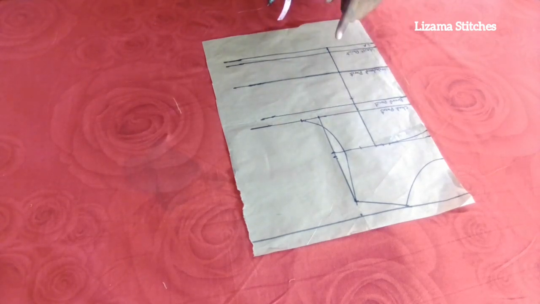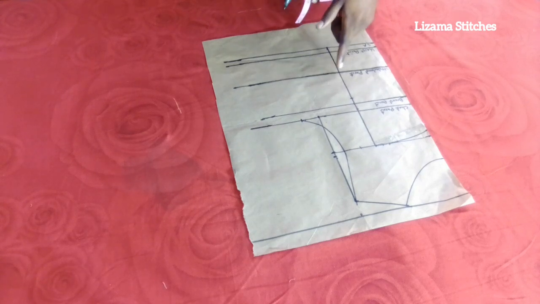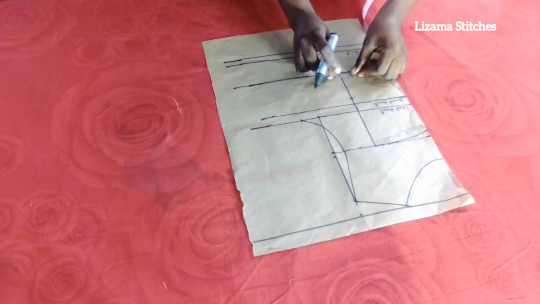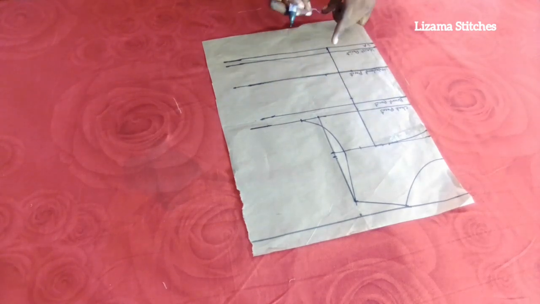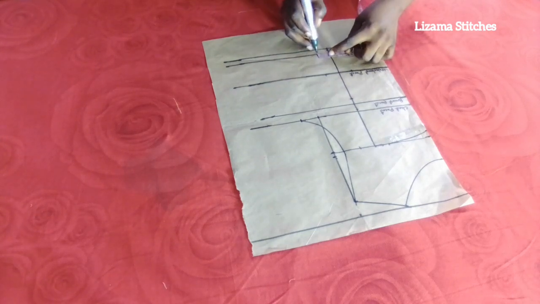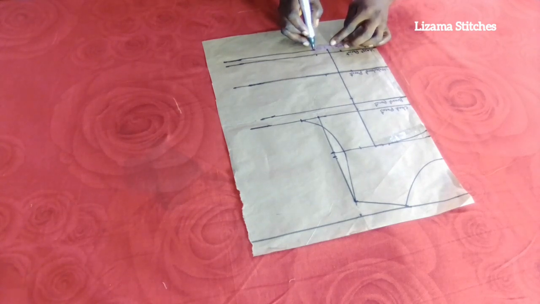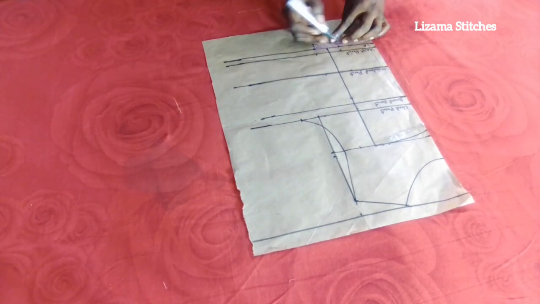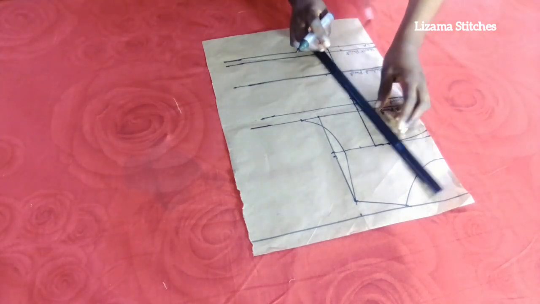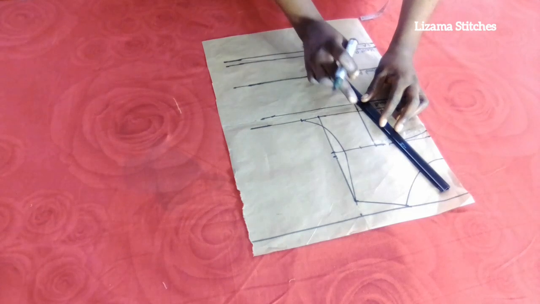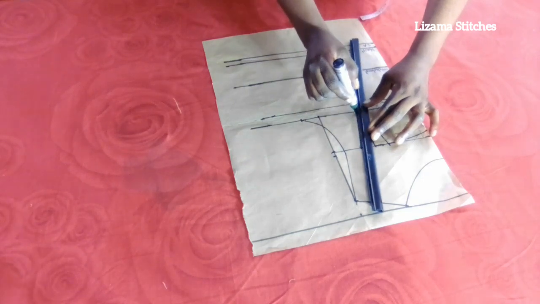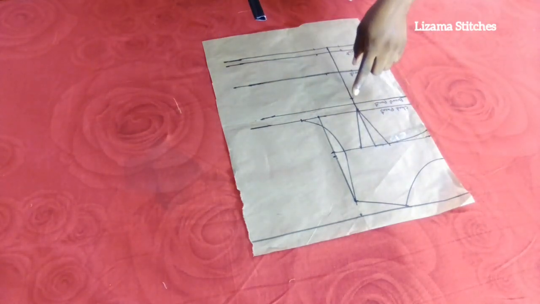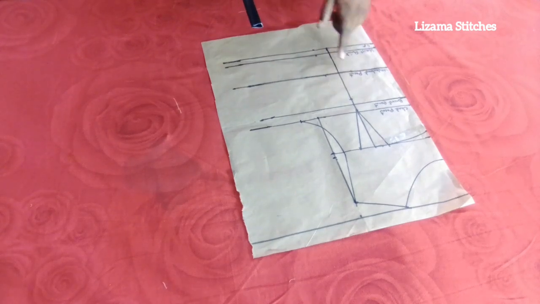So now on the bust point, I'm going to mark 1 inch on both sides of this line. On the waist point, I'm going to do the same thing, 1 inch. And I'll connect it. So I'm going to connect this point to this point and this point to this point.